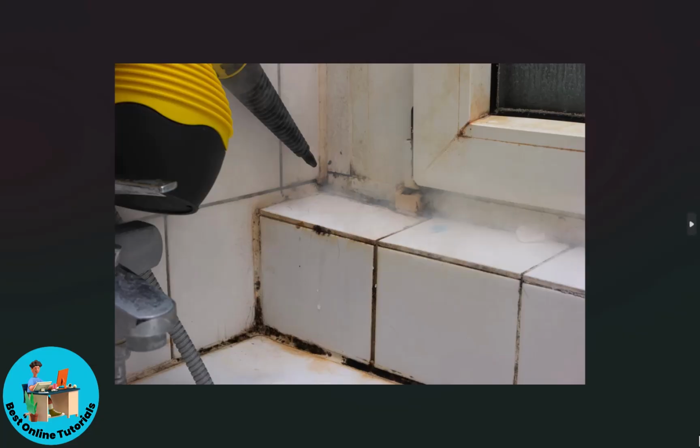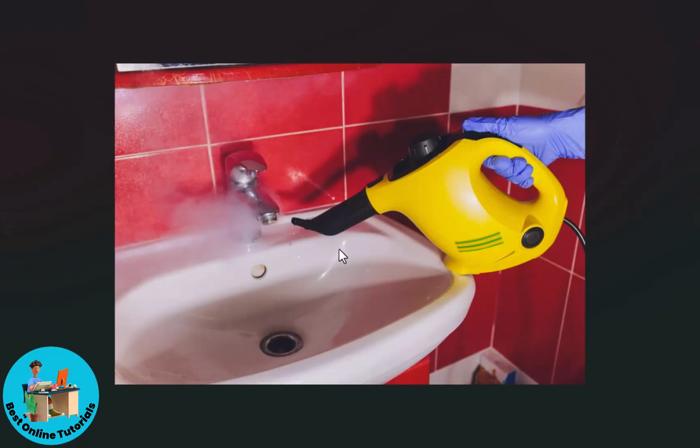And then once you're done, you can then begin cleaning your sink and faucet by using the steam to clean the sink and faucet to remove buildup and bacteria.